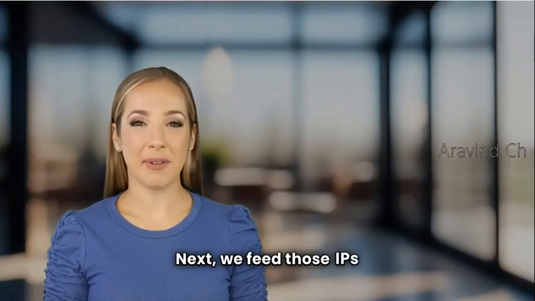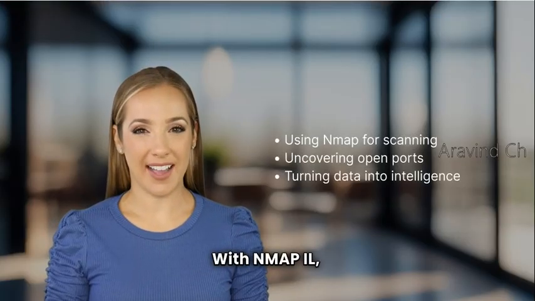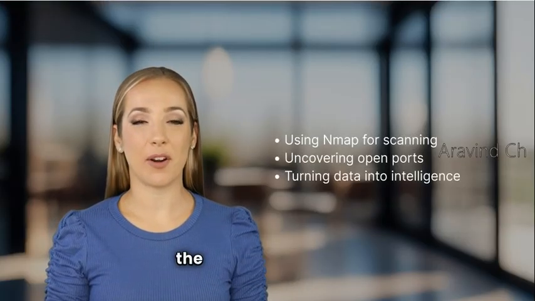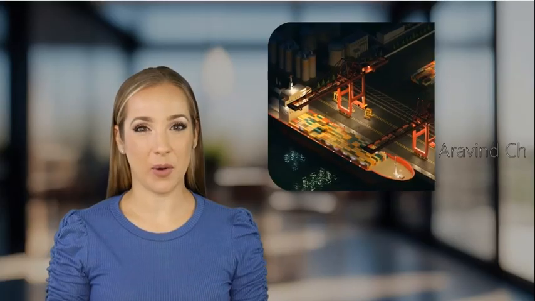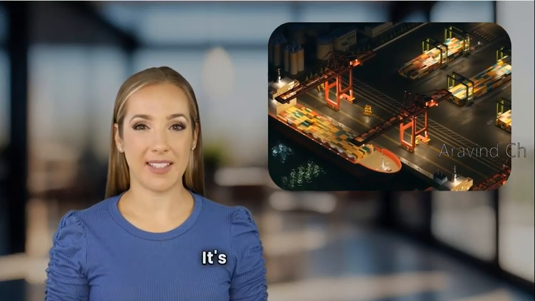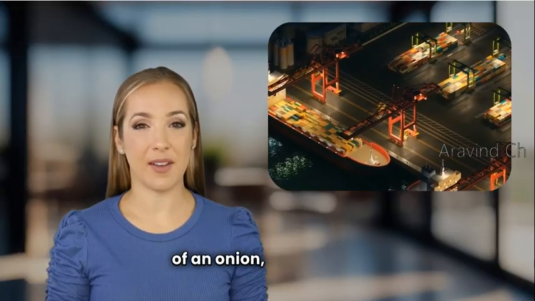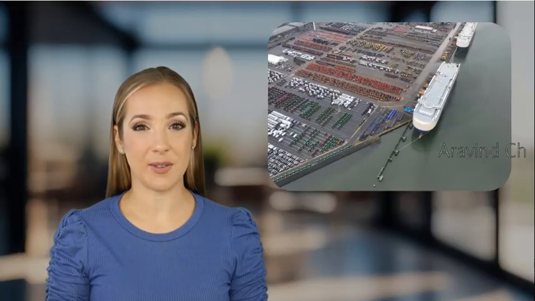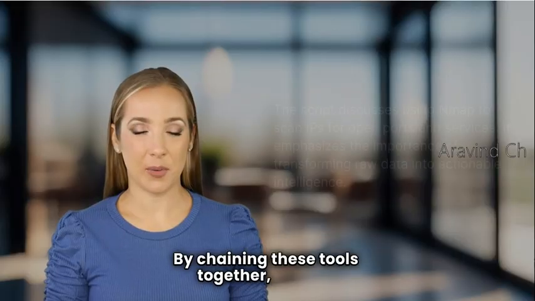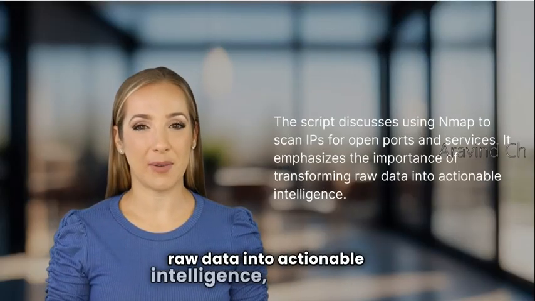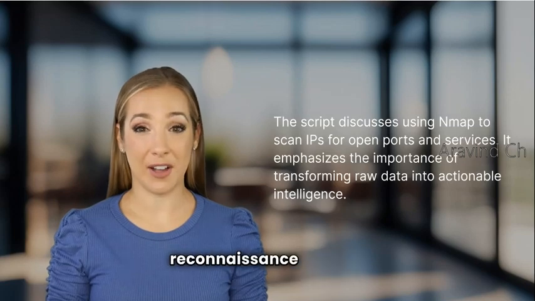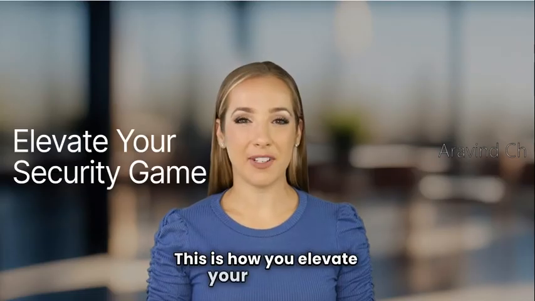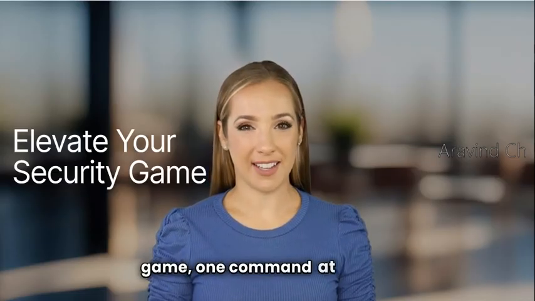Next, we feed those IPs into Nmap with nmap -iL. This command scans all the ports on those IPs, revealing open ports and services running on them. It's like peeling back layers of an onion, uncovering potential vulnerabilities. By chaining these tools together, we turn raw data into actionable intelligence, making our reconnaissance not just deeper, but smarter. This is how you elevate your security game, one command at a time.